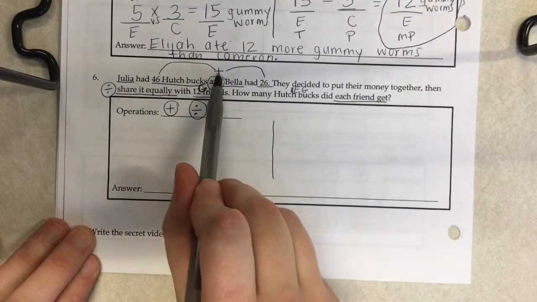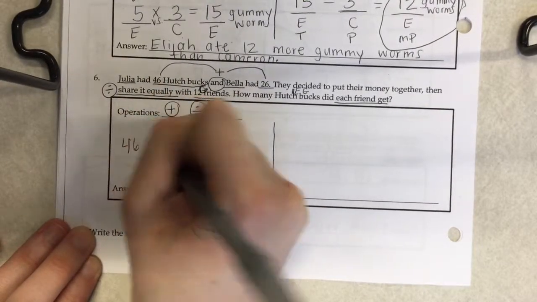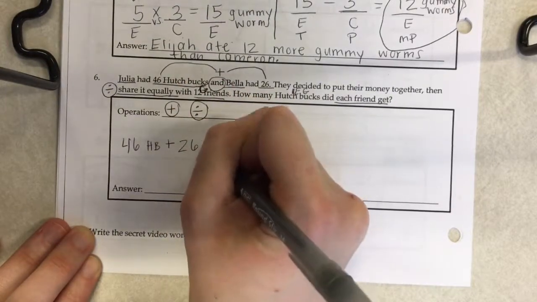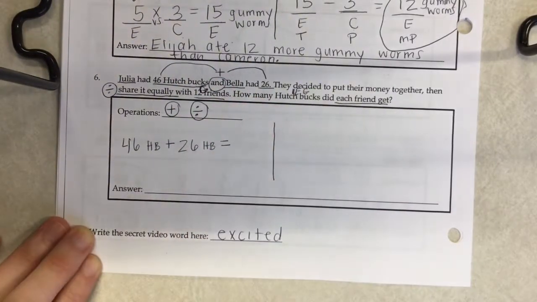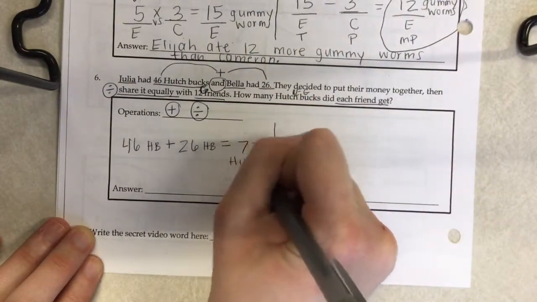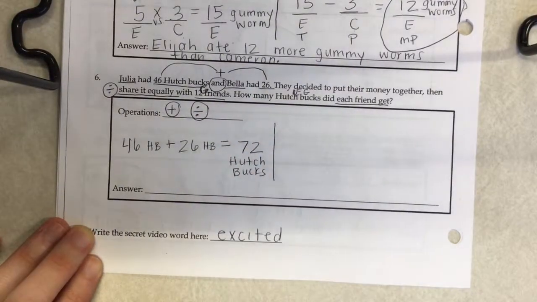So I check my and, I look at my leashes, 46, that's HB for hutchbucks, plus 26, HB for hutchbucks, equals, you can type that into your calculator, you are going to get 72. Write it out this time, 72 hutch bucks.